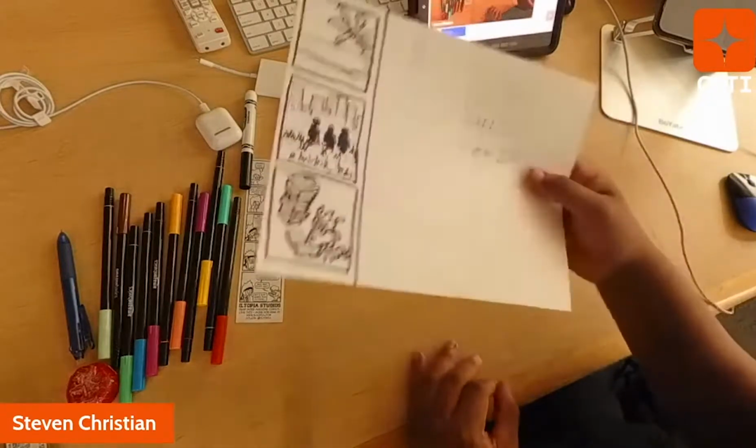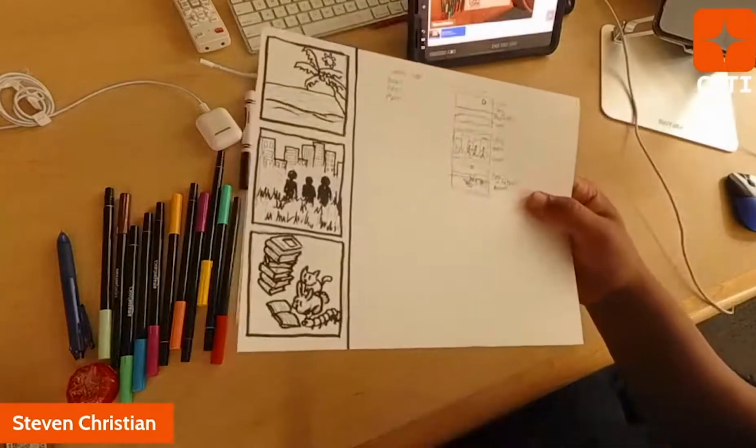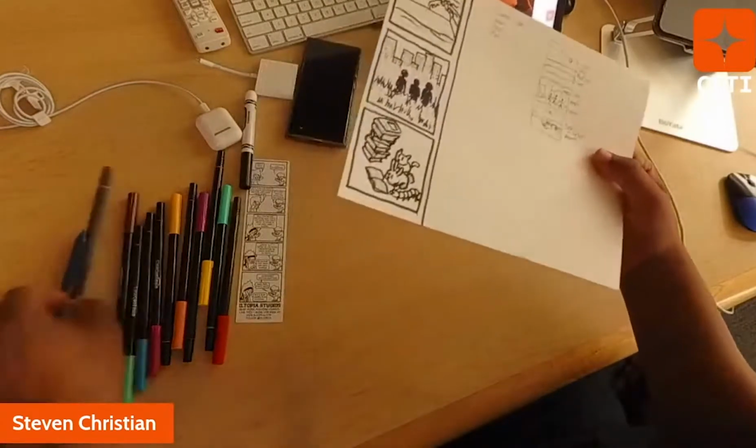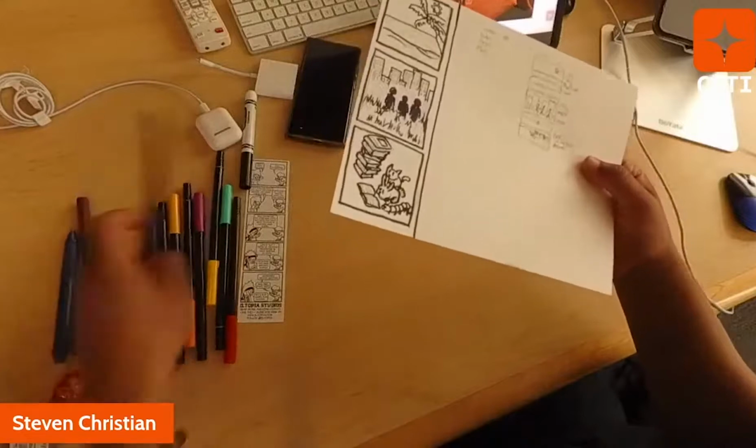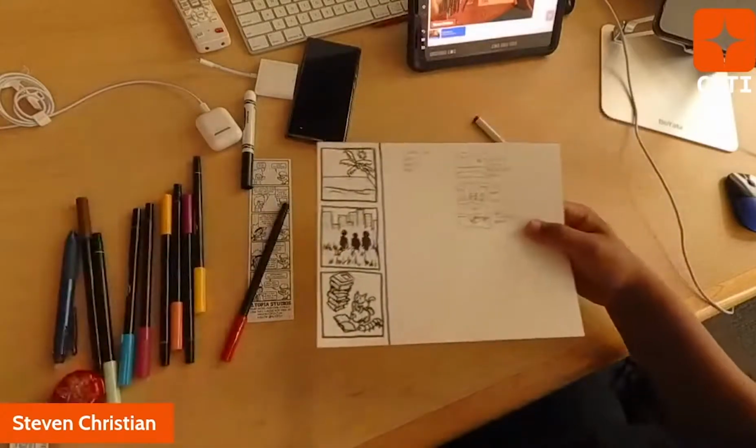Okay, so right now I just did the final line work for it. And so now I'm just going to go through and color it. And this shouldn't take too long. Just kind of just going through the motions at this point.